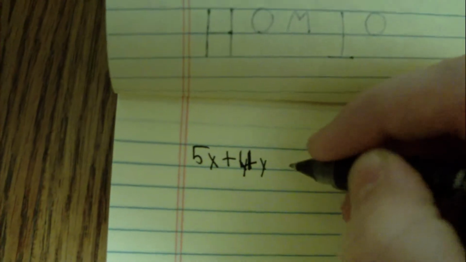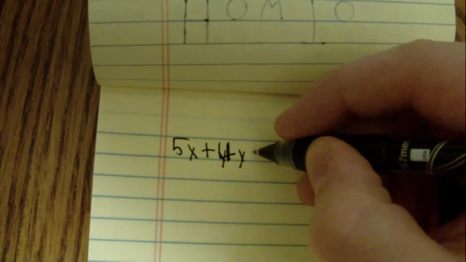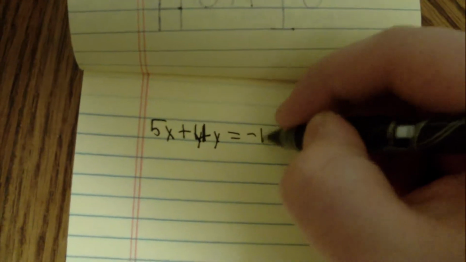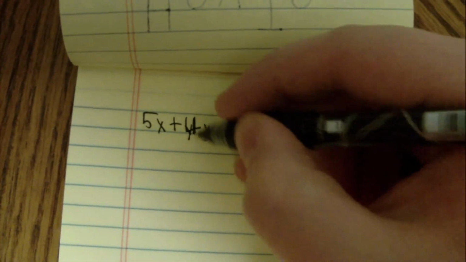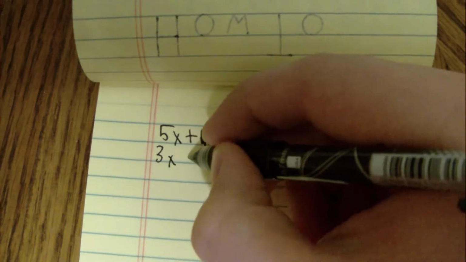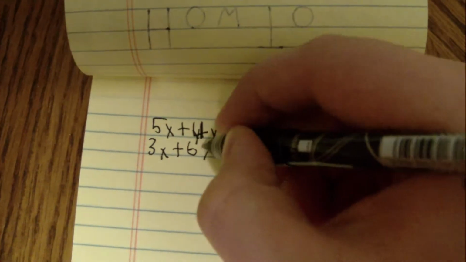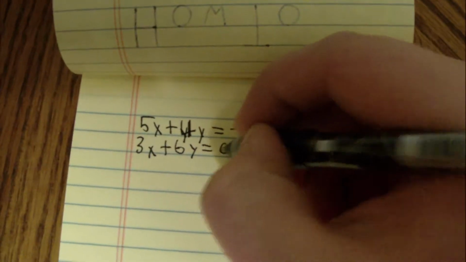Alright, so the equations are 5x plus 4y equals negative 14, and 3x plus 6y equals 6.